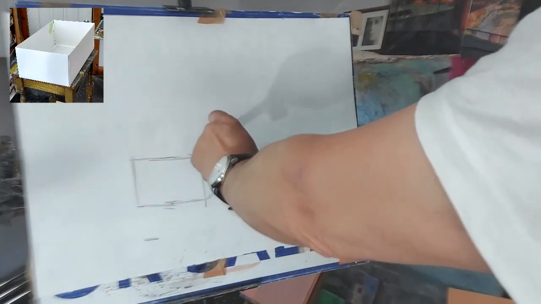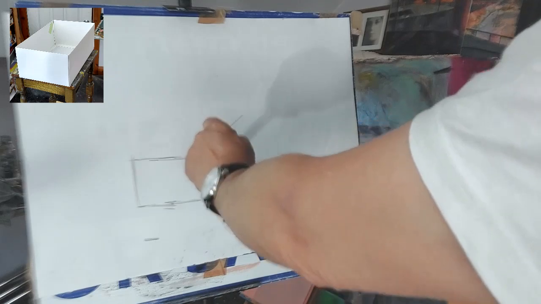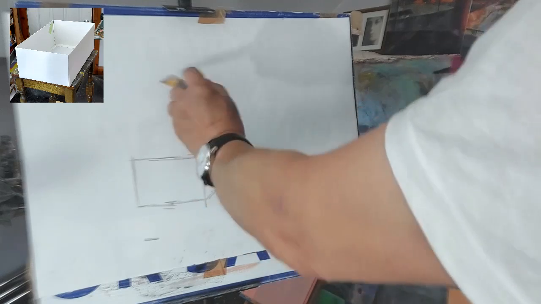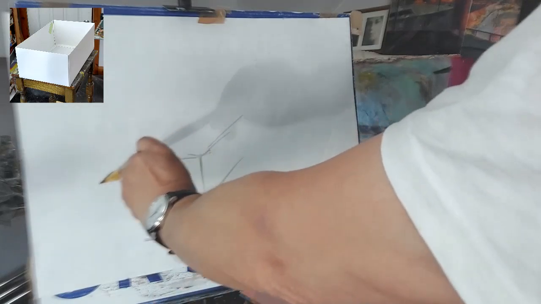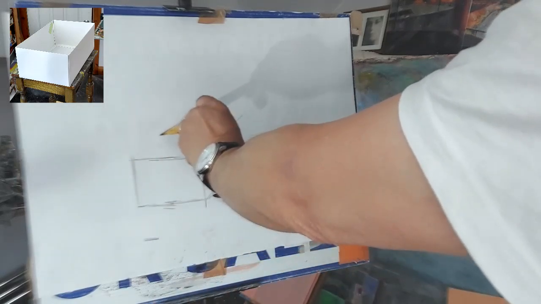And we can work around, we can decide, okay, where do I want the back corner to be. So it's somewhere probably about there. We'll let that back corner, the angle of that, sweep across that way.